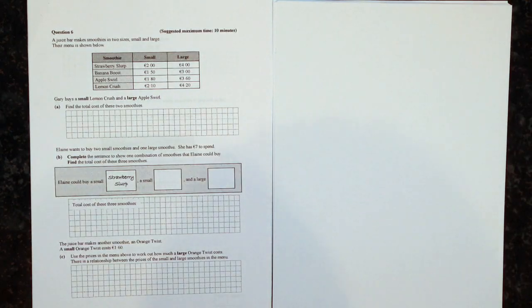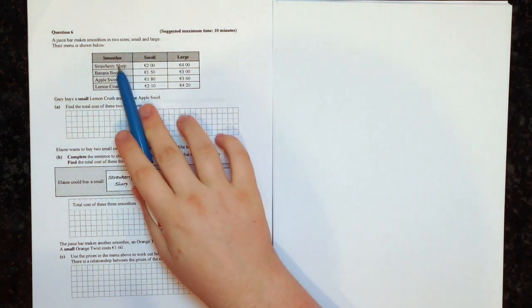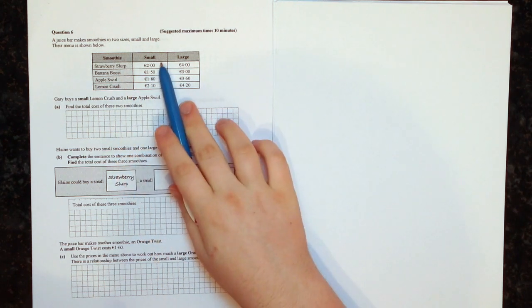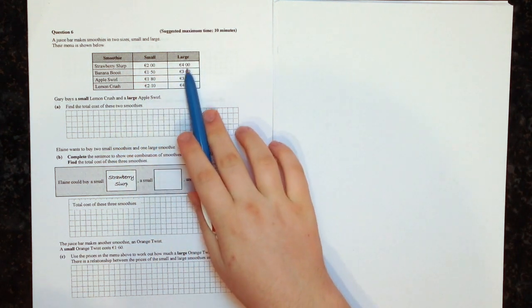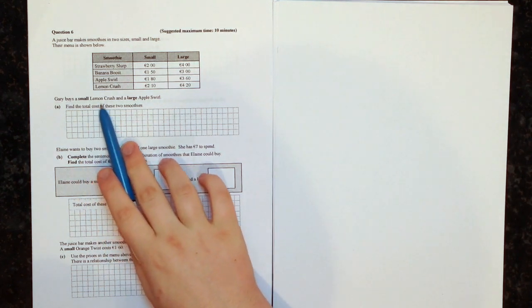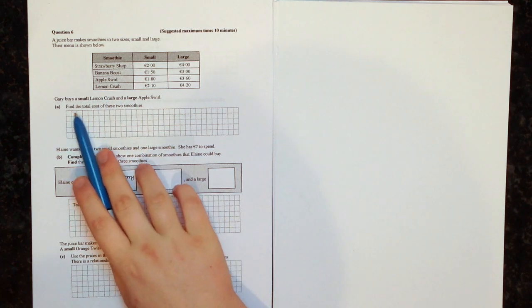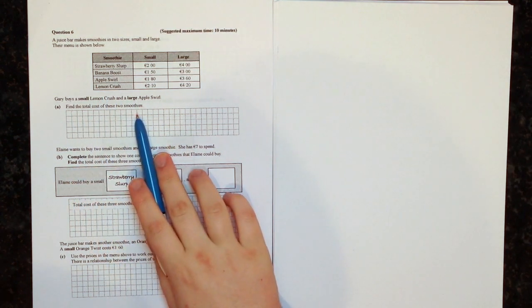Question 6. A juice bar makes smoothies in 2 sizes, small and large. Their menu is shown below. So we have the menu here. We've got various different types of smoothies, prices of the small smoothies, and the prices of the large smoothies. So we want to buy a small lemon crush and a large apple swirl. And we want to find the total cost of these 2 smoothies.